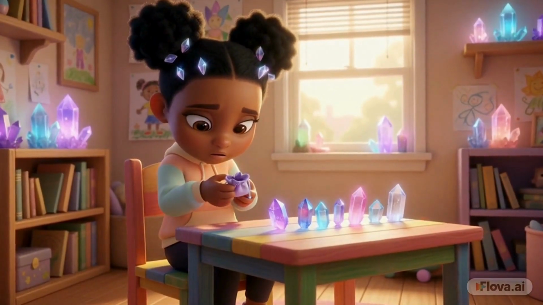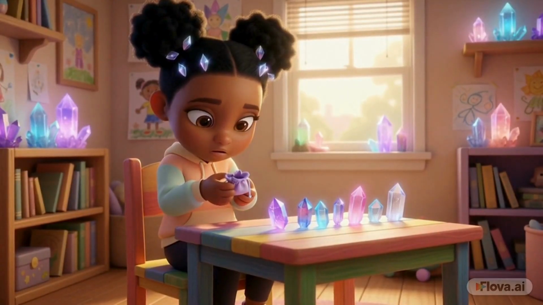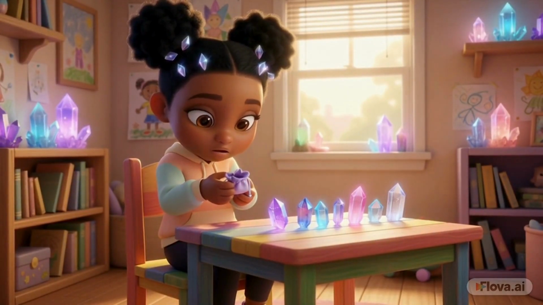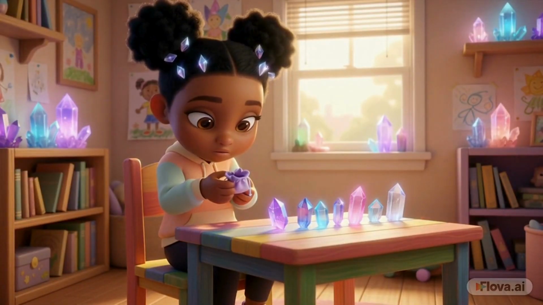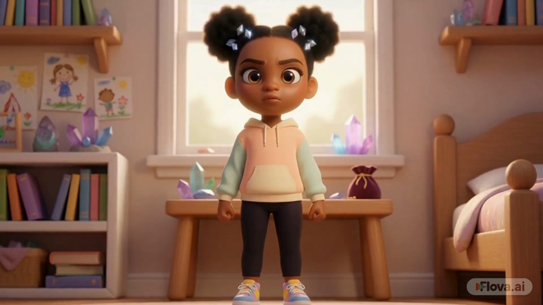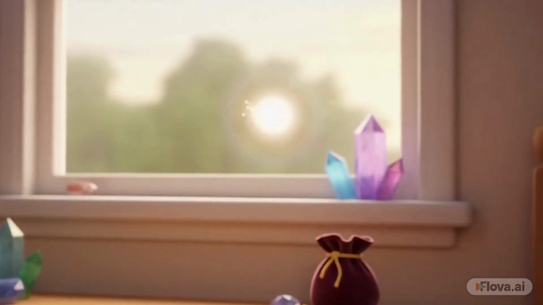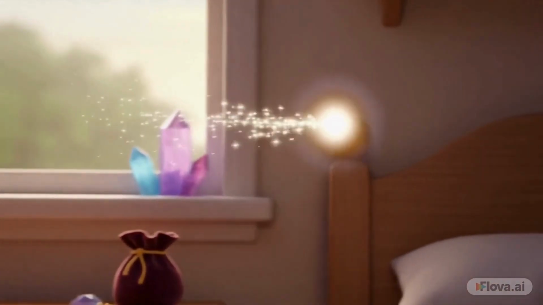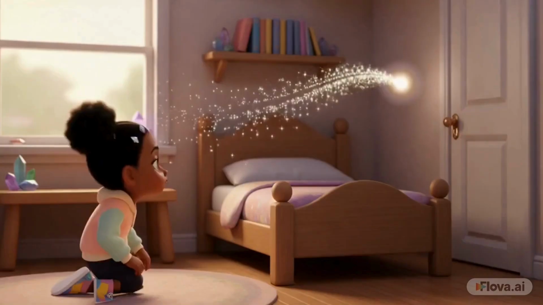One morning, Pixie reached for her favorite crystal pouch and froze. It was empty. Her crystals were missing. Pixie took a deep breath. If my crystals are gone, she thought, I'll just have to go and find them.